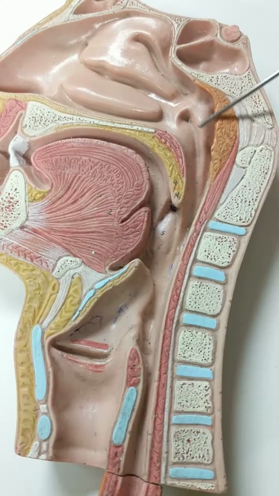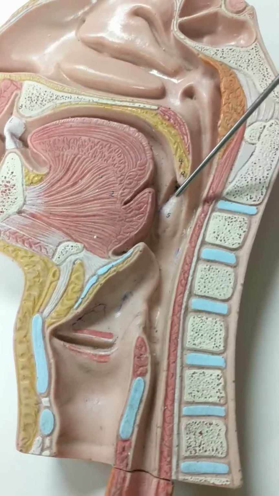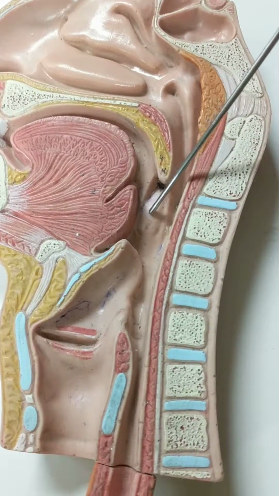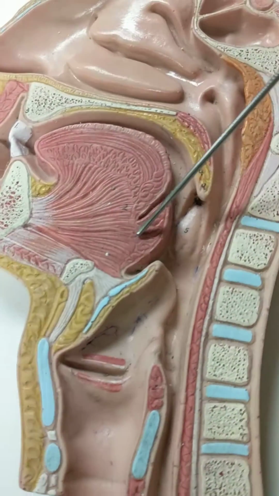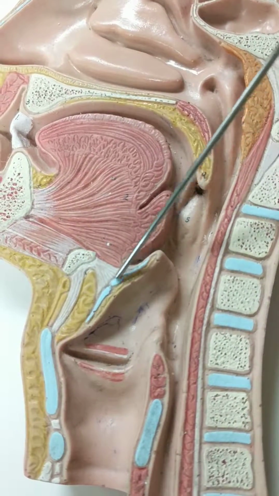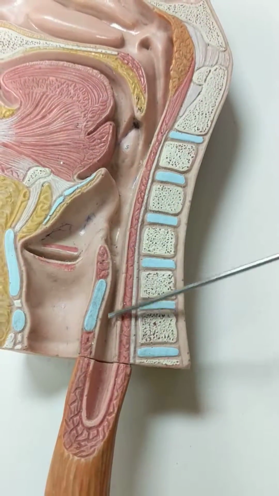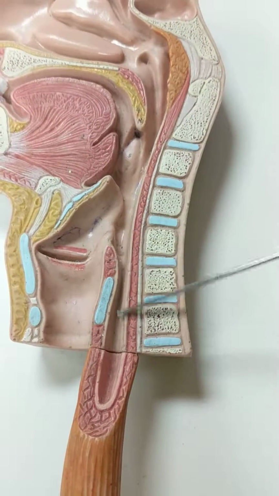This structure here is going to be your nasopharyngeal tonsil. This would be your palatine tonsil. And back here, right here, would be your lingual tonsil. And then this structure here will be your epiglottis. I'm not sure if that's even on your list, but that's okay. This structure here is going to be your esophagus, right?